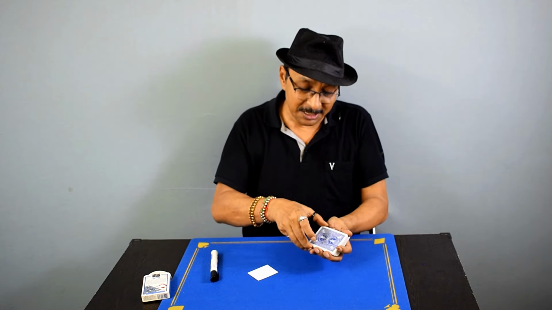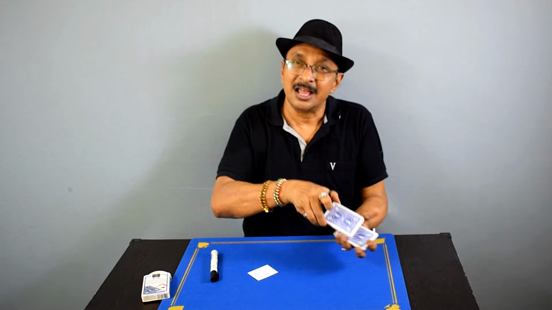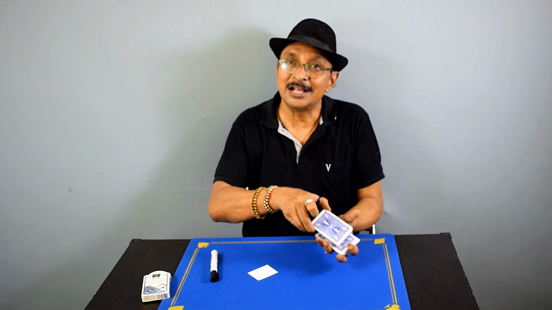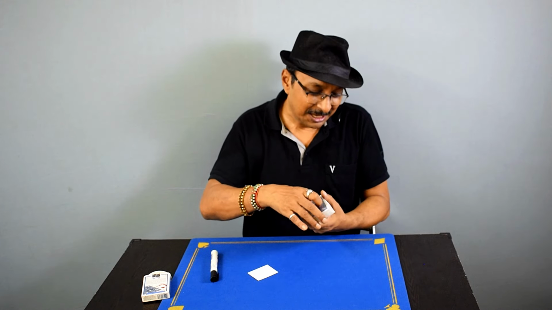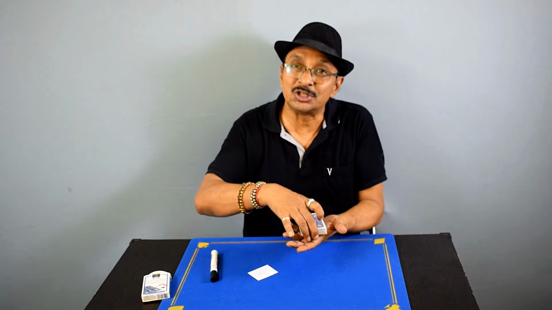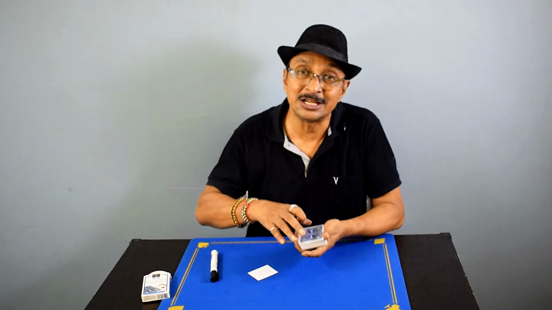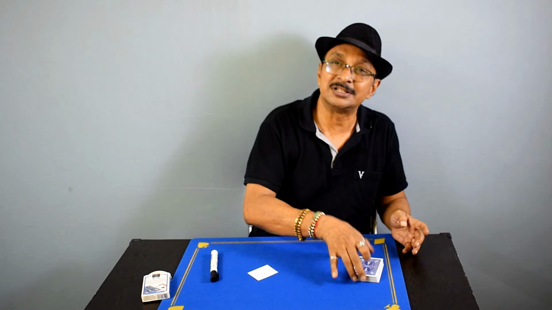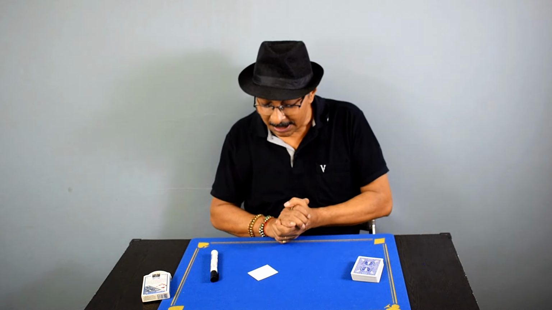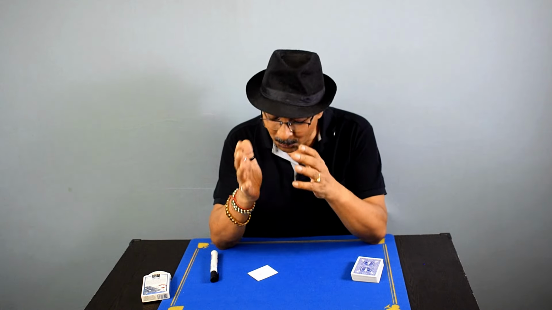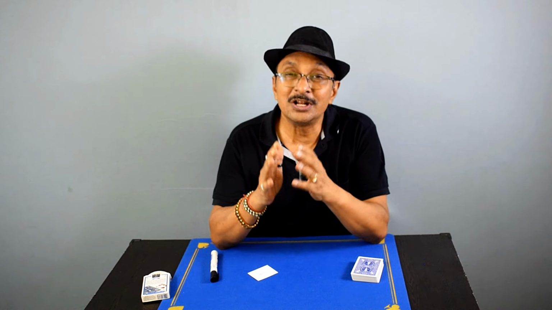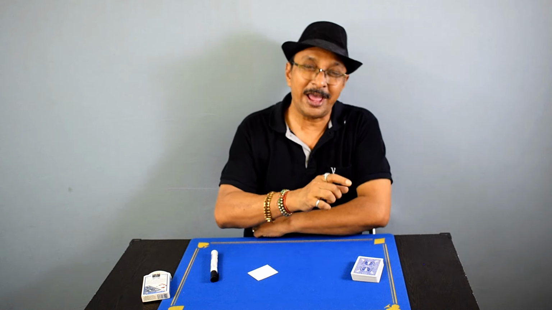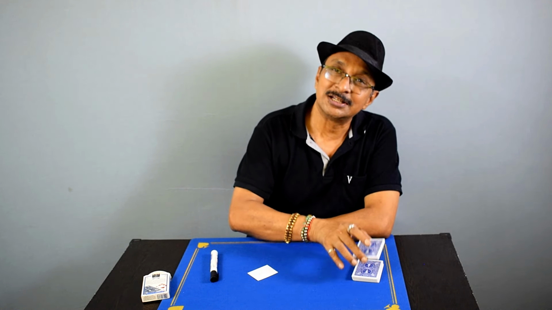You can even give the deck a genuine shuffle, like so, and then you hand it over to the spectator to hold in his hand, or you can ask him to place it on the table. Now you say that you are going to make a prediction, and the prediction will tell exactly where he is going to cut the deck.